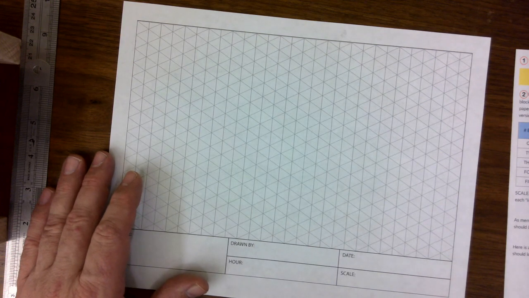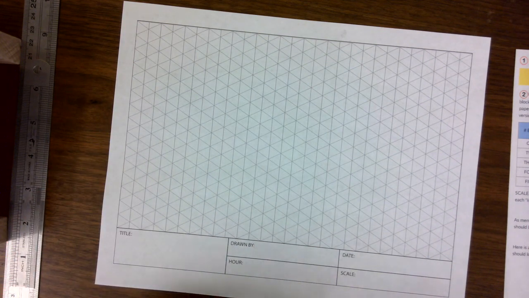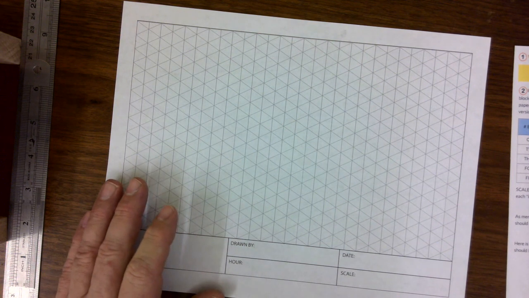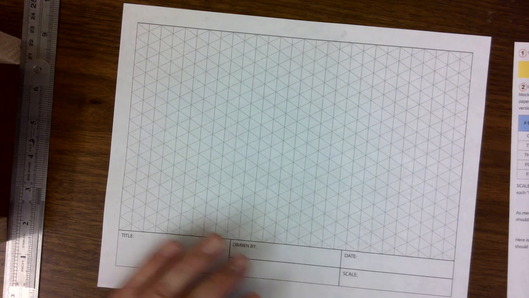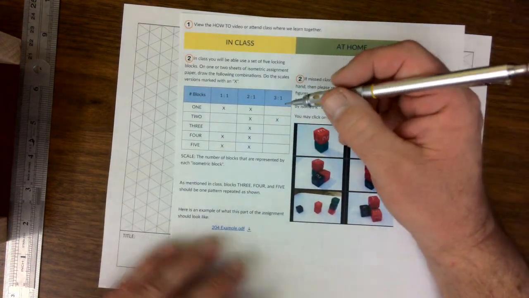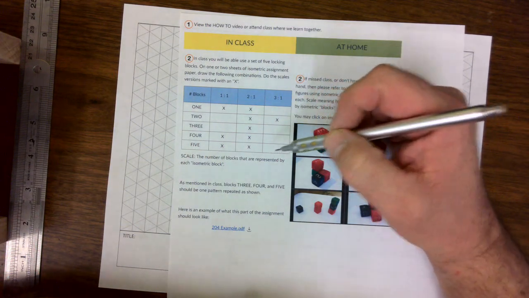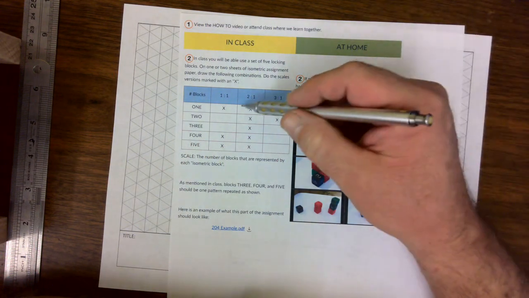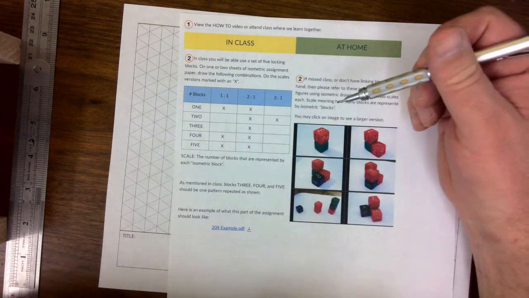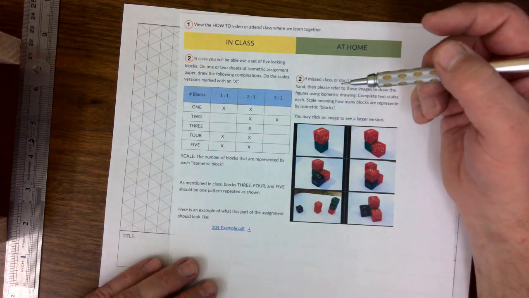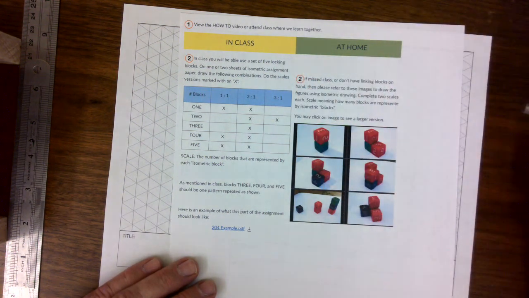Here's a video to help you understand how to do isometric sketching or isometric drawing. In the assignment, we have 9 objects that we draw from blocks, and then we have one more object to draw that's later on in the assignment. I'm going to step through a couple of these to help you understand how.